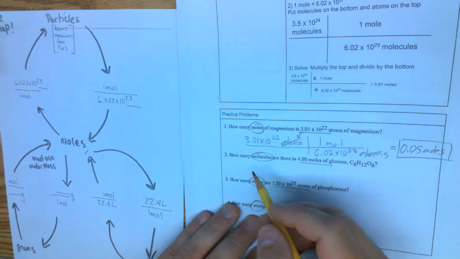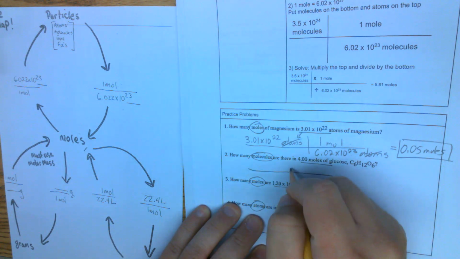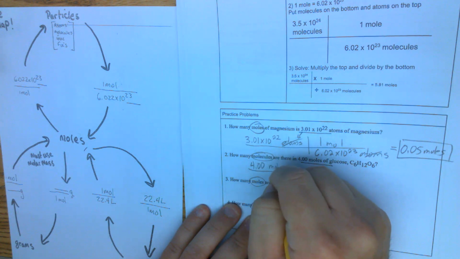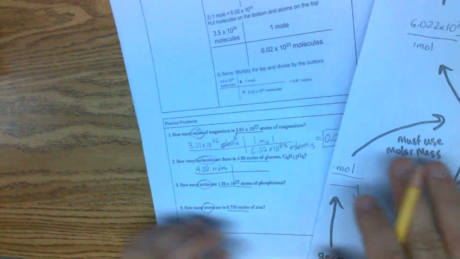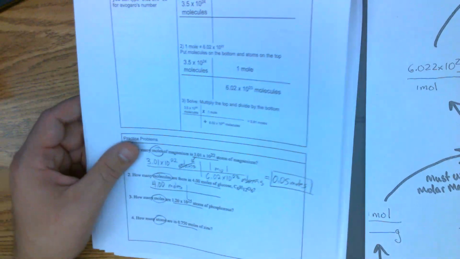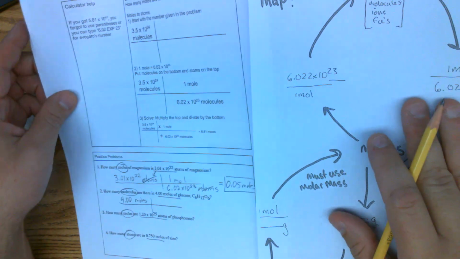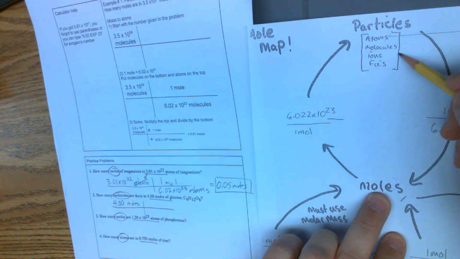Okay, let's look at the next one. We're going from moles to molecules. So going from moles to molecules, we have 4.00 moles, and we want to go to molecules. So we're starting at moles, and we're trying to go to molecules.